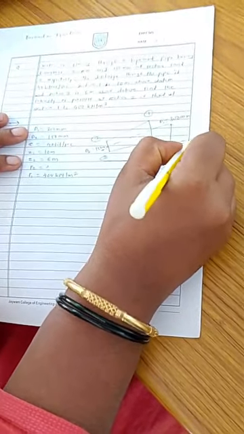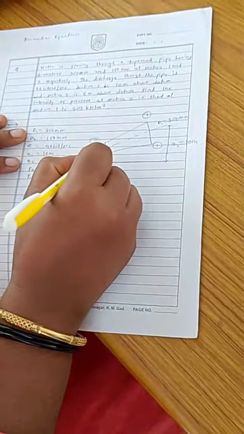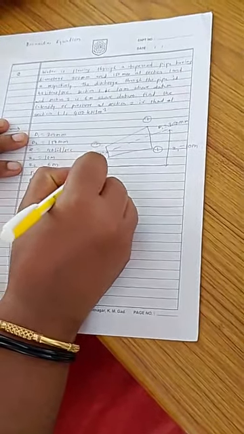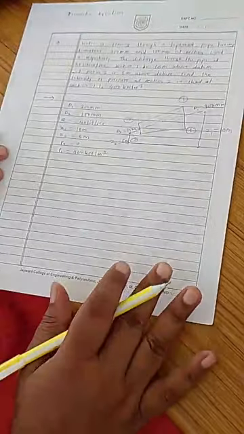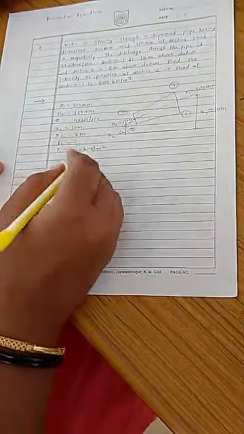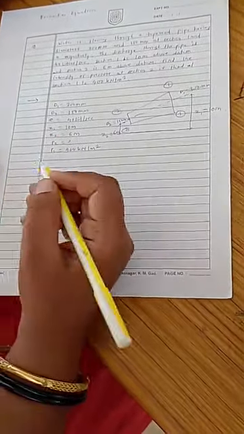So Z1 value they have given as 10 meters, and Z2 value they have given as 6 meters. So from this we have to calculate the pressure value at section number 2, that is P2.